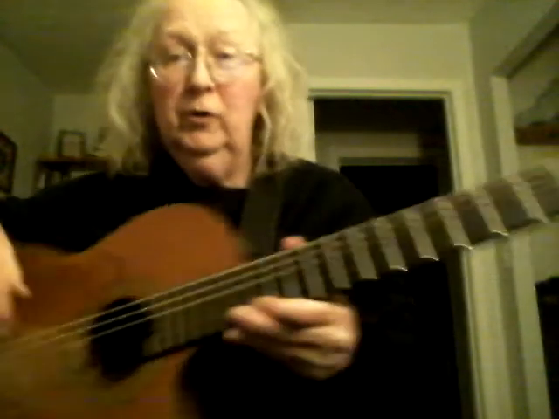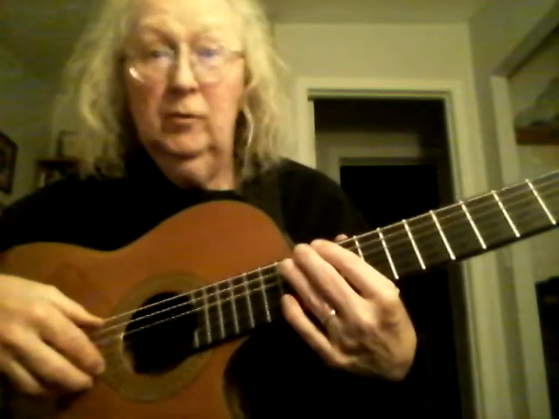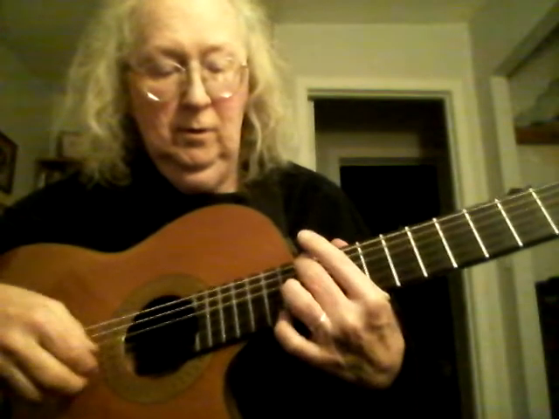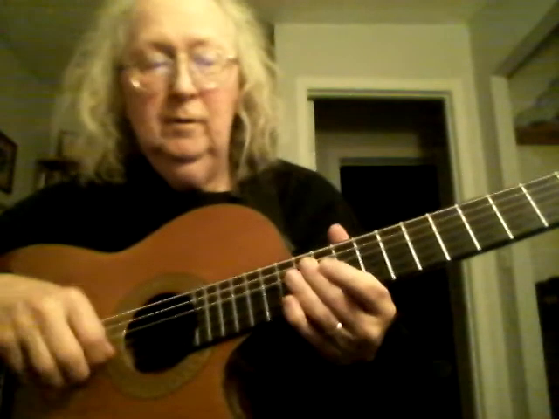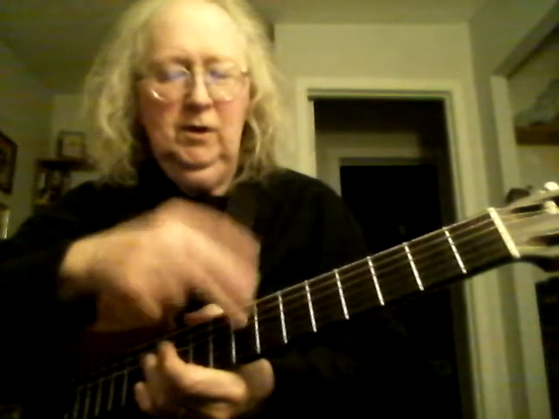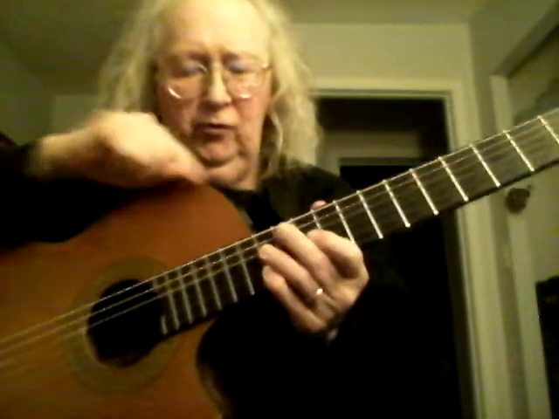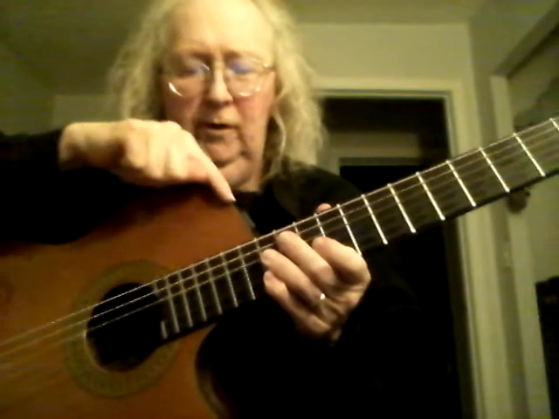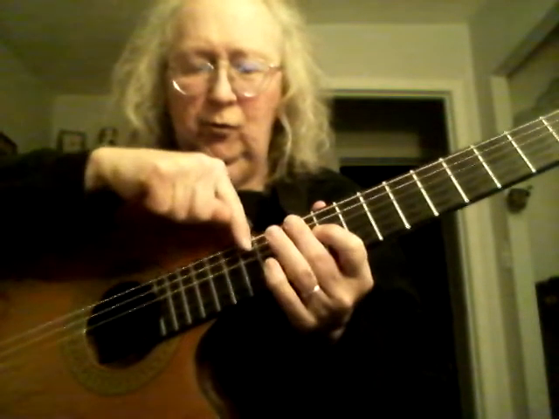Well, okay, so if there is a note at the open position of E and E, then there also are the same letter names at the 12th fret. Now the 12th fret, 1, 2, 3, 4, 5, 6, 7, 8, 9, 10, 11, 12. On this guitar, the 12th fret is the one that meets the body. This is the 12th fret wire, and it is an extension of the body coming around.